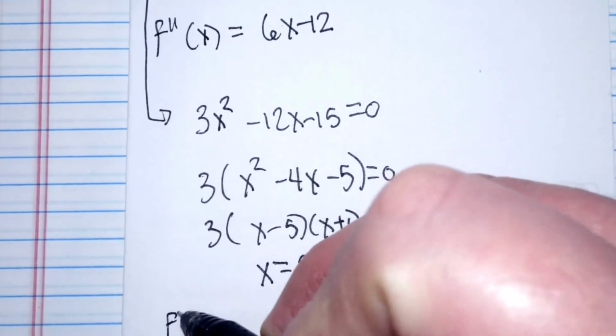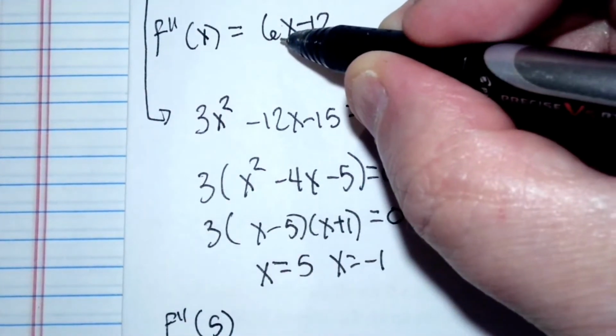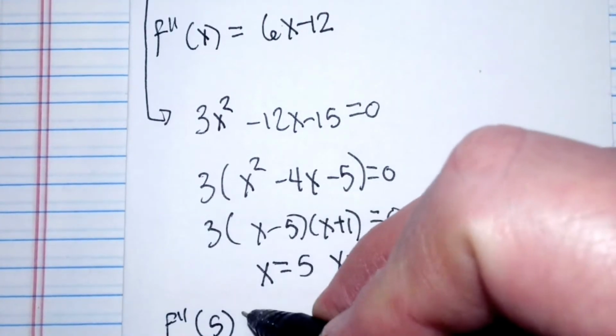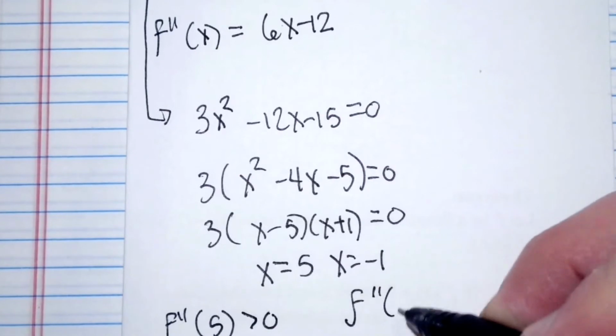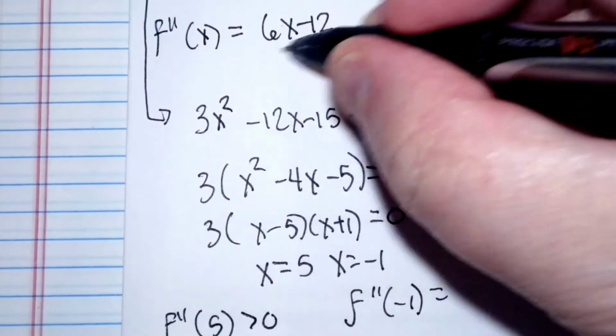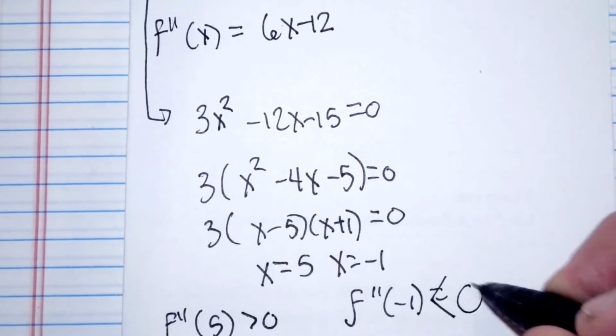So f double prime of 5 is going to be 30 minus 12. That sounds like it's positive. And then f double prime of negative 1 is negative 6 minus 12. That's negative.